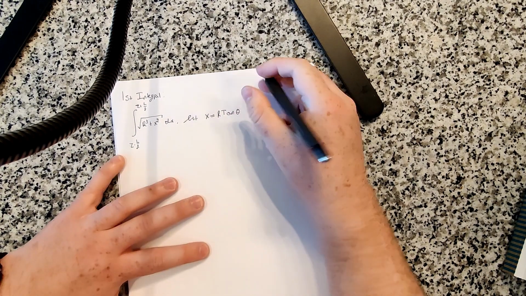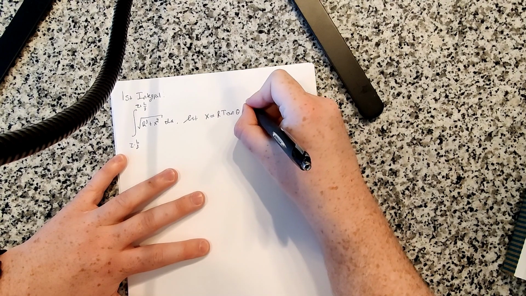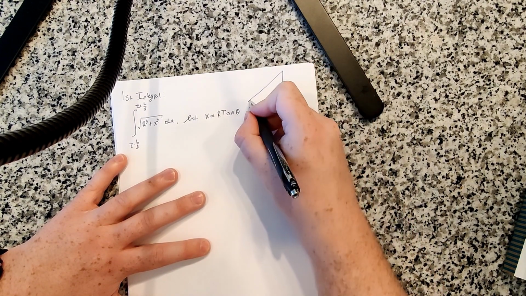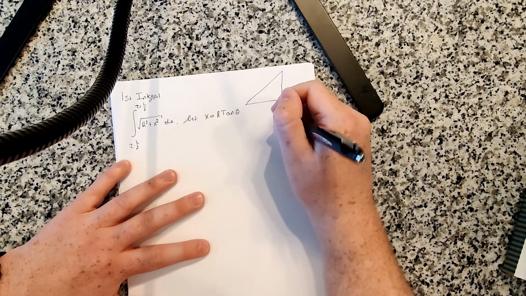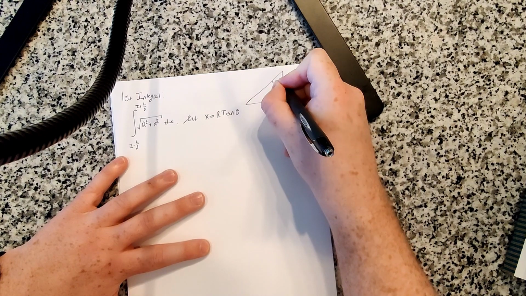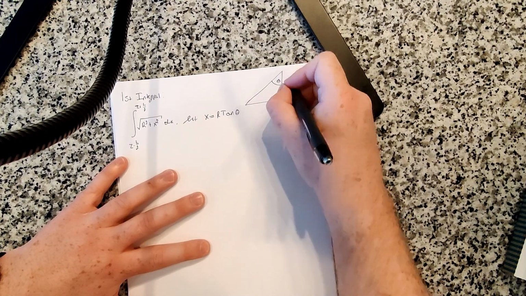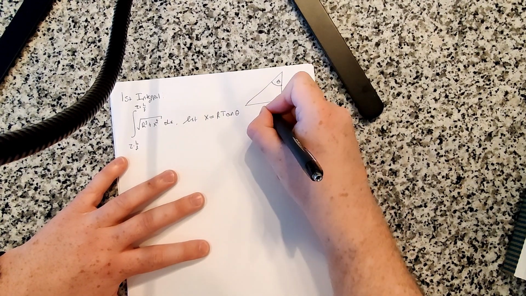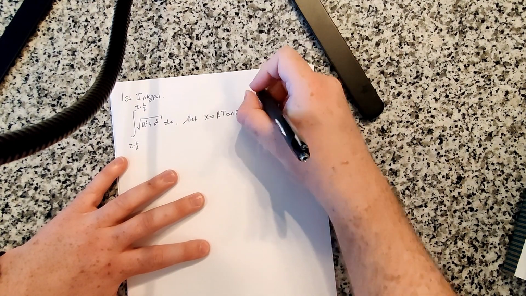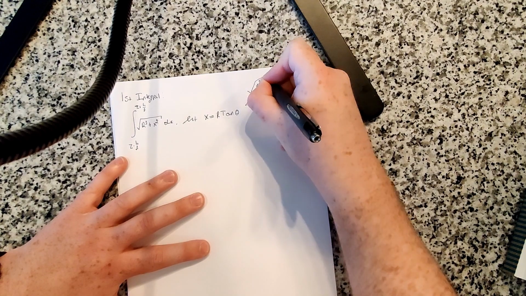And I'm just going to draw a triangle out here, a right triangle. So that means tangent of theta is x over r. So if I call this angle theta, opposite over adjacent, so x, r, and then this becomes the square root of r squared plus x squared.